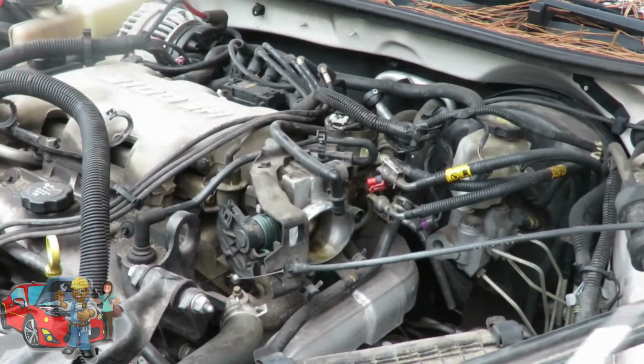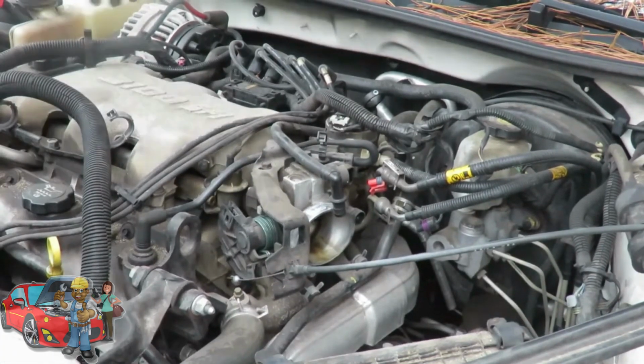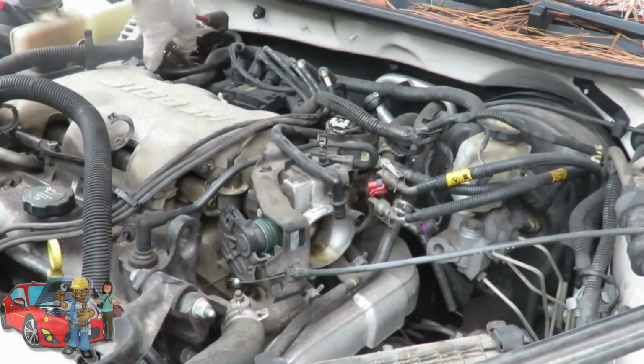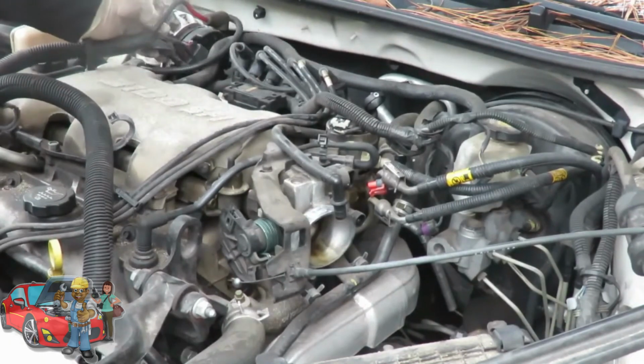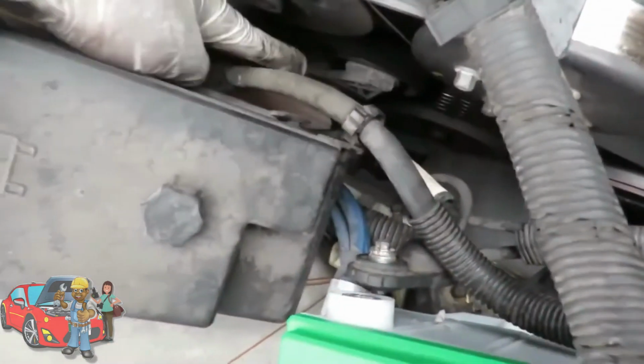Now, this is a good idea: disconnect the negative terminal on the battery, because we're going to be disconnecting the alternator and the harness over here. All right, let's get that battery disconnected, the negative terminal, and get that harness disconnected.